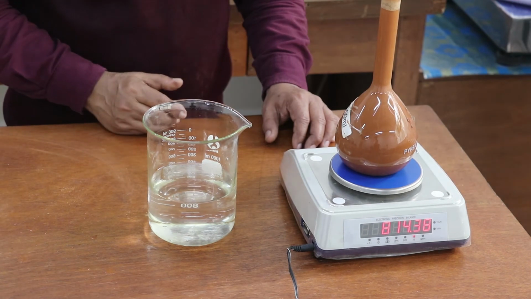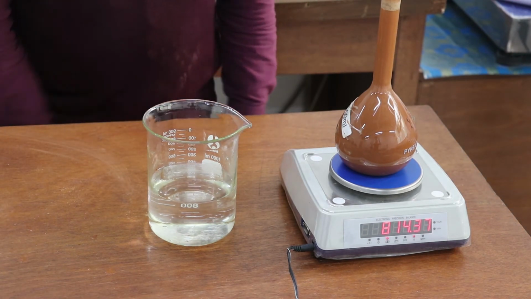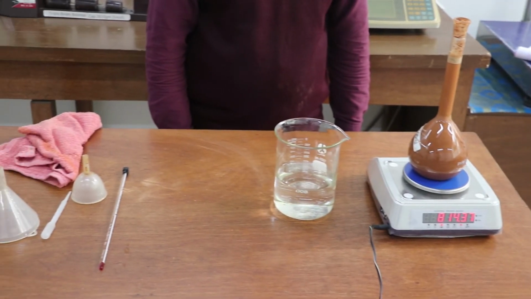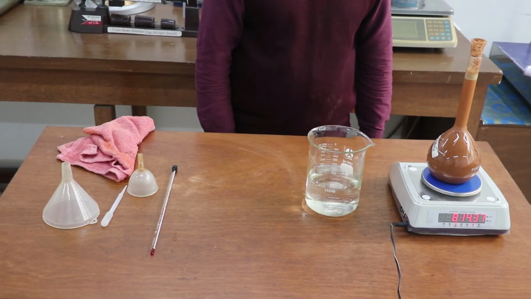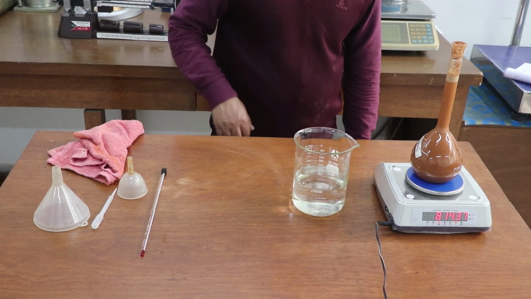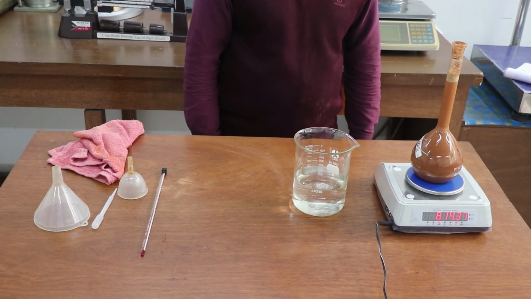The amount is 814.37 gram. So we have to take these steps 3 times or 4 times to get the proper, accurate result. After calculating these results, we can get the specific gravity of the soil sample.